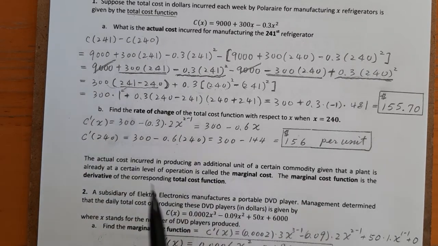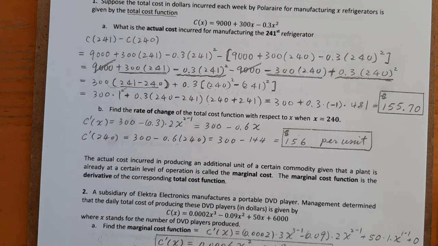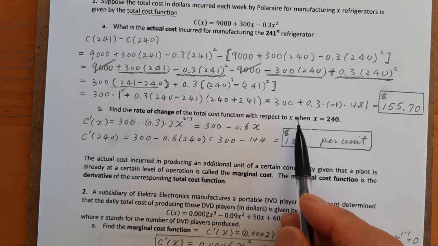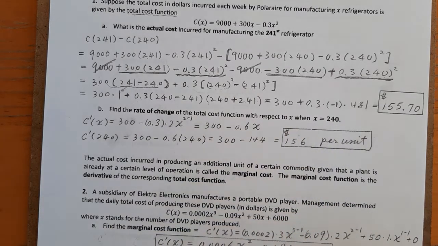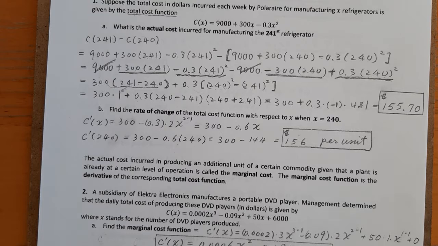The next, find the rate of change of the total cost function with respect to x when x equals 240. That is the first derivative. Rate of change is always the first derivative.